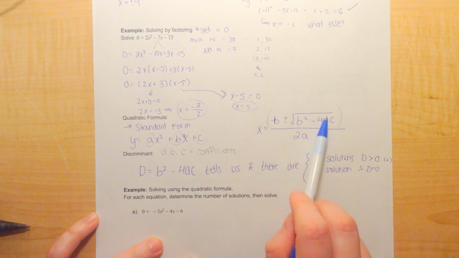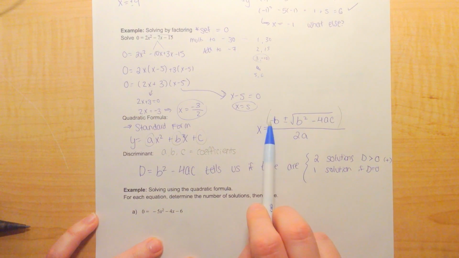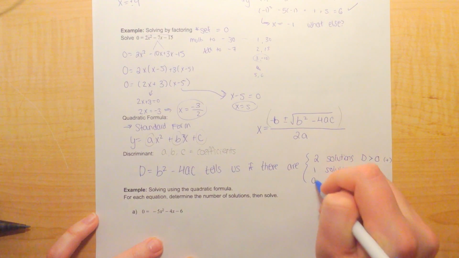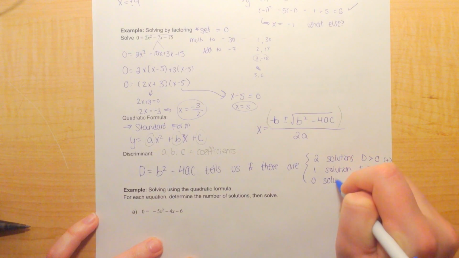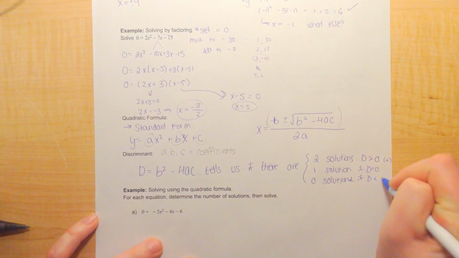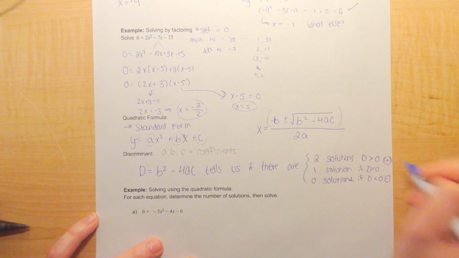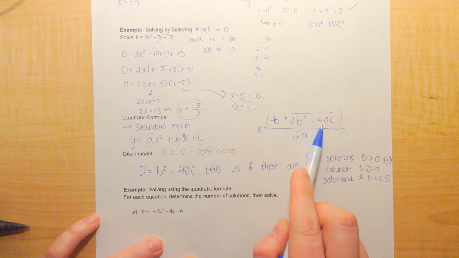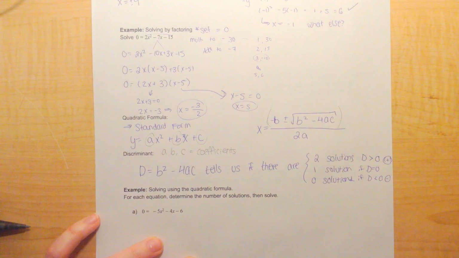Because think about it, if this is 0, then you've got -b plus 0, -b minus 0, and those two are the same. And then our last option is 0 solutions. And this happens if the discriminant is negative, if the discriminant is less than 0. And the reason that is because we can't actually take the square root of a negative number. It's not real, it's not defined.